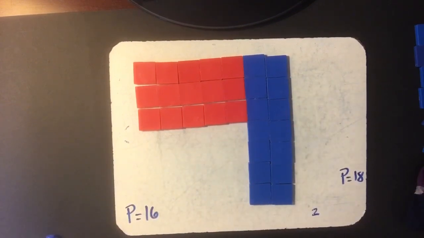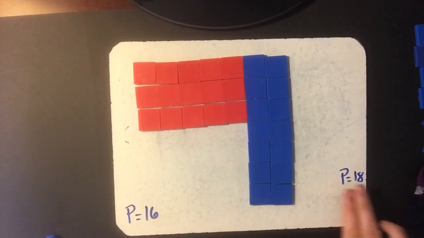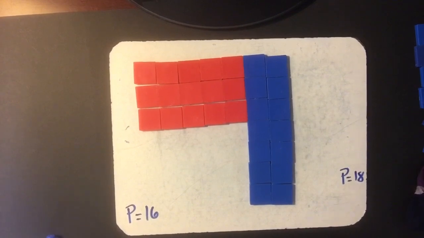But now what I want you to do is think about what the perimeter is going to be. Without counting, what would your guess be? Would it be this perimeter plus this perimeter? What do you think? Well, there's only one way to find out. Let's go ahead and calculate it.